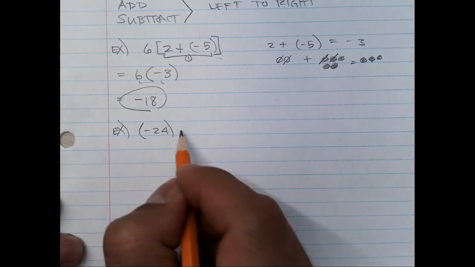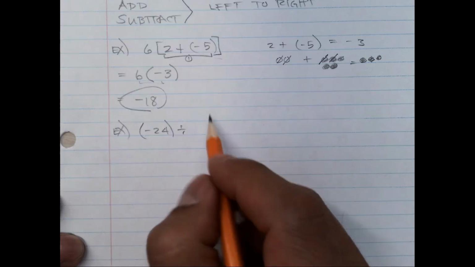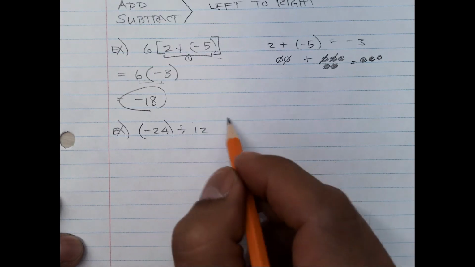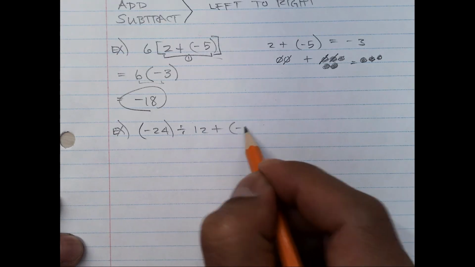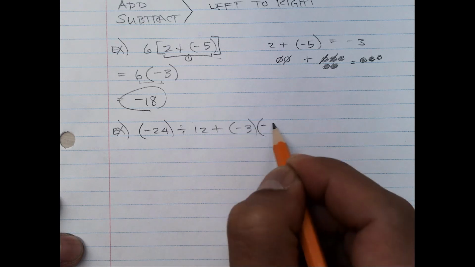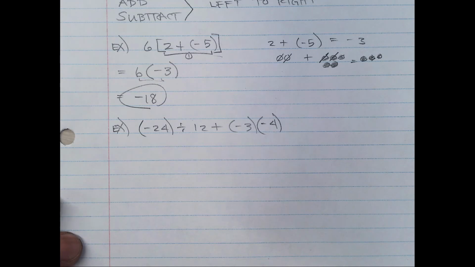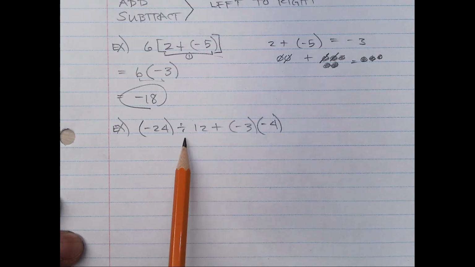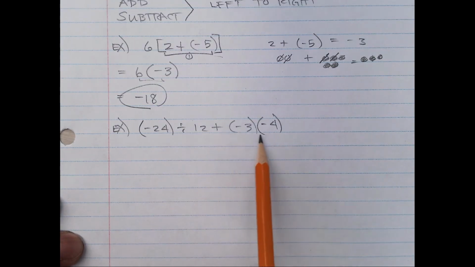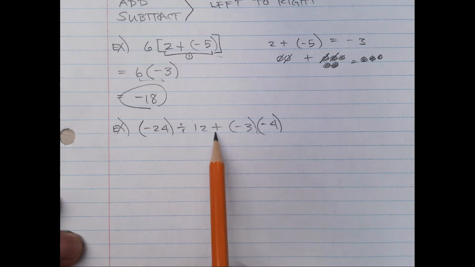-24 divided by 12 plus -3 up against -4. So what are the operations we have here? We have a division, we have an addition, and two brackets butted up against each other like this. This is actually a multiplication. Okay? Division, addition, and a multiplication.